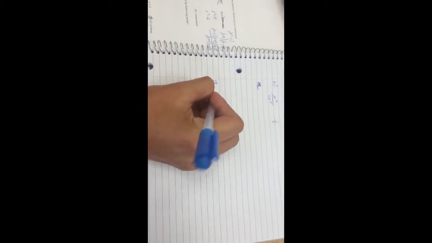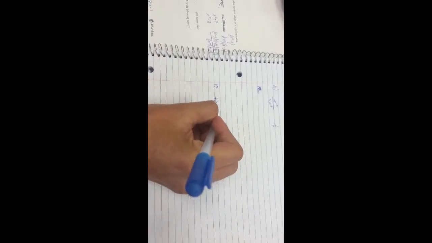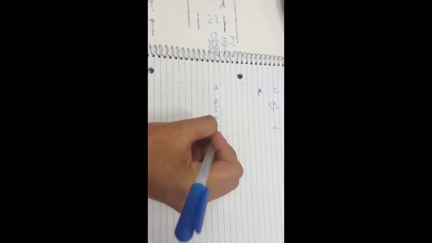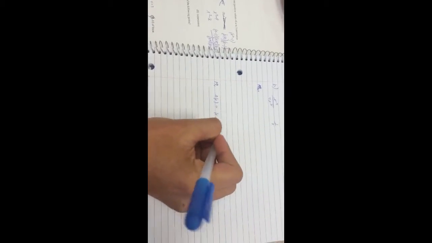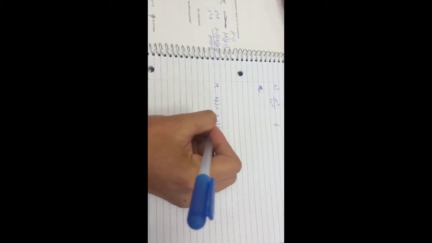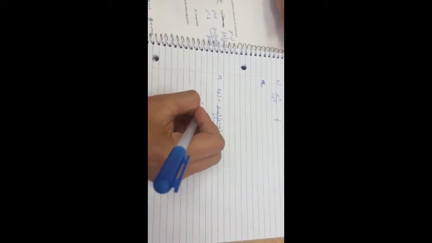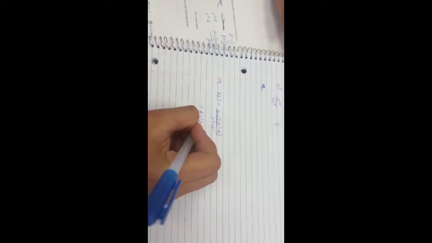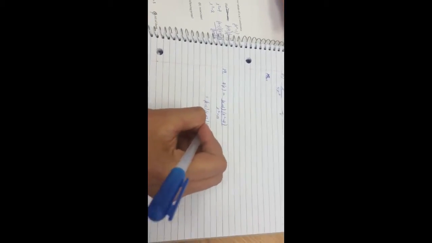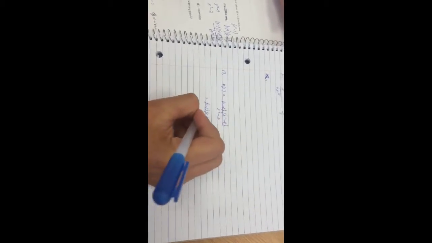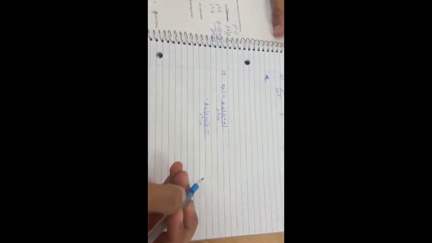So anyways, we have f of x equals all of this stuff. So if we factor out the x squared minus 4, we have this. And what I did is I just used process of elimination.